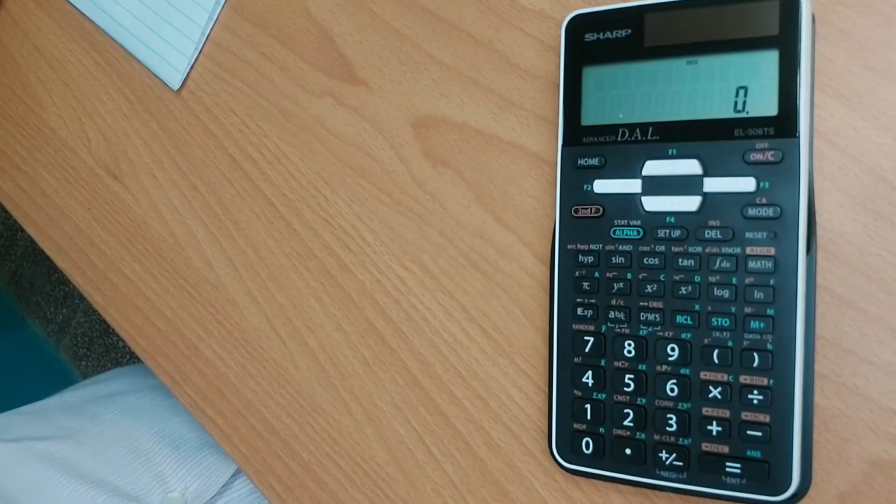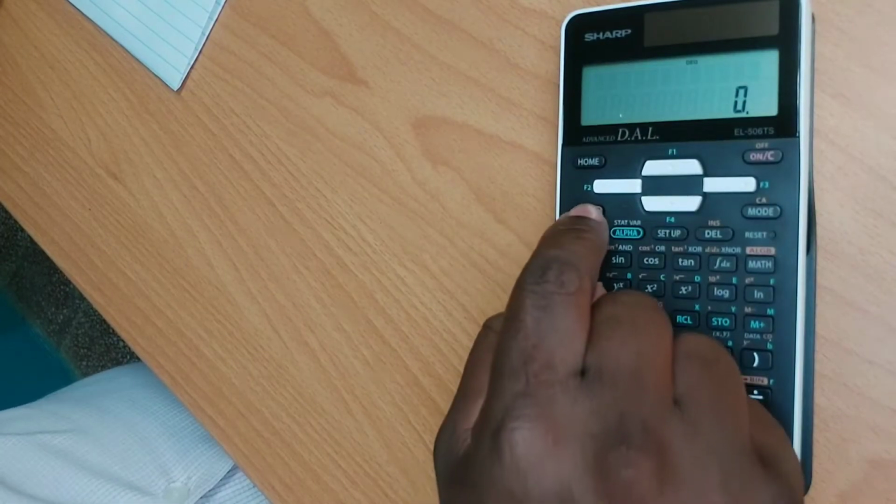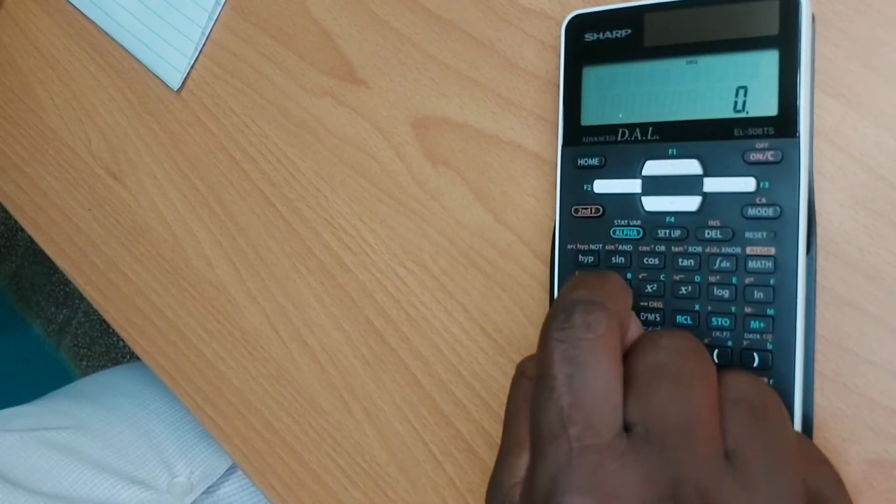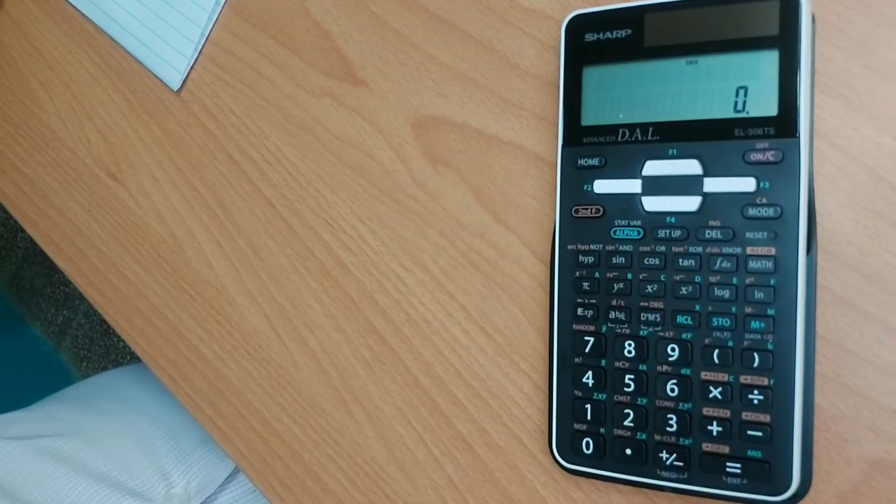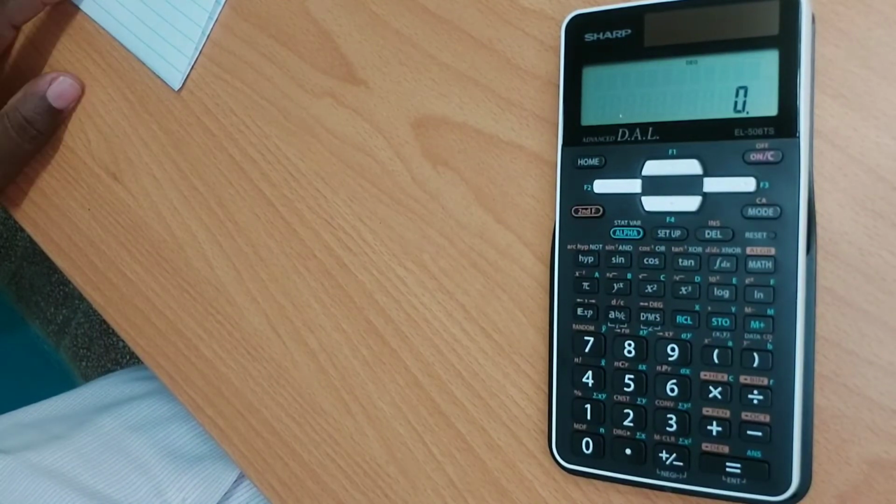And finally, we'll be looking at the nth root function. To access that, we are going to press second function, y to the power of x. Let us look at some input data.